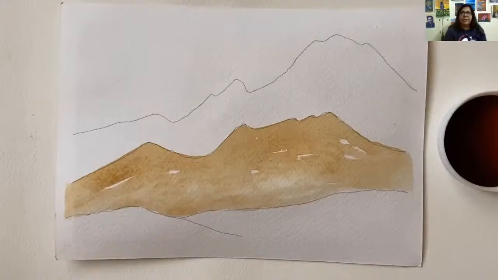The top mountain range also, we will just have the same procedure for that. All right.